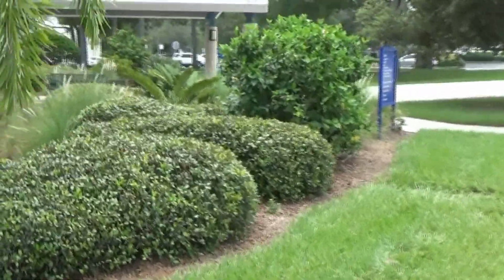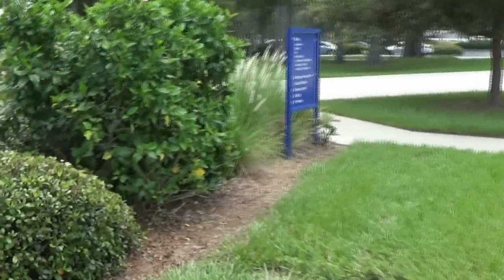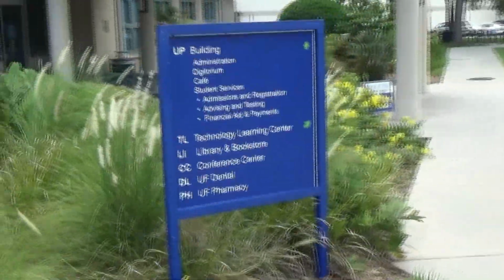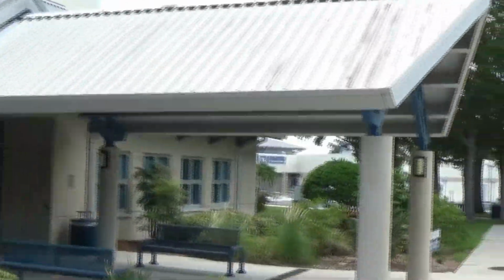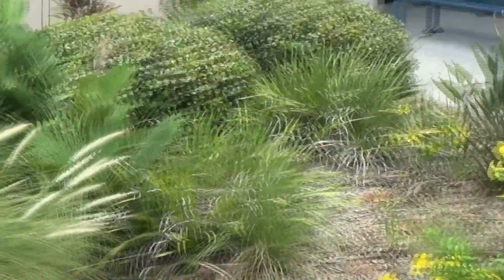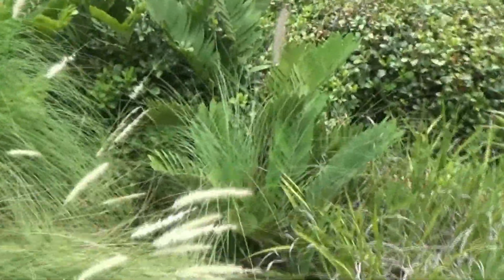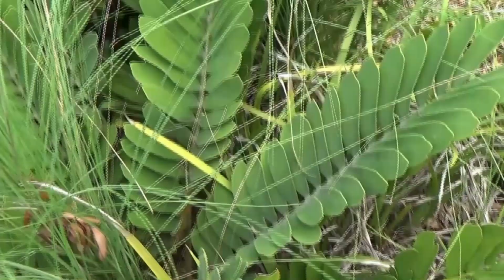Before I leave the main part of campus and head over toward the library to see some more ferns, I did want to point out one that's right here by the entrance to the UP building, not where we started, which was over there between the UP and the TL buildings. Right here at the main entrance there is a plant, and you can see some of the big ones poking through.